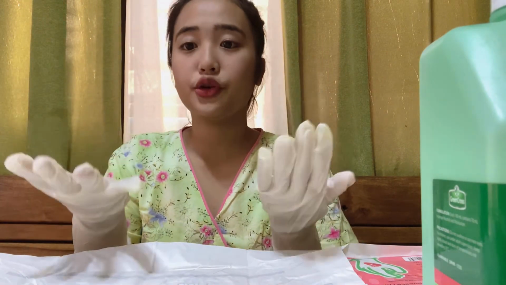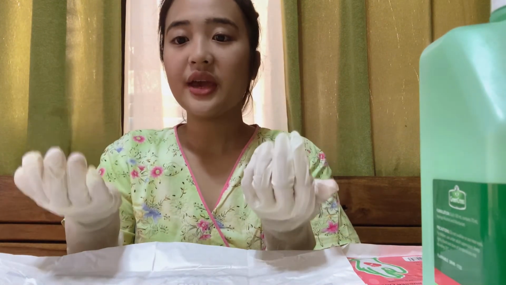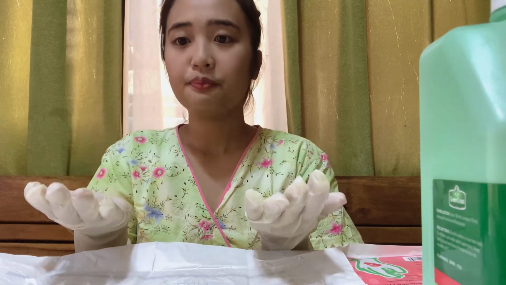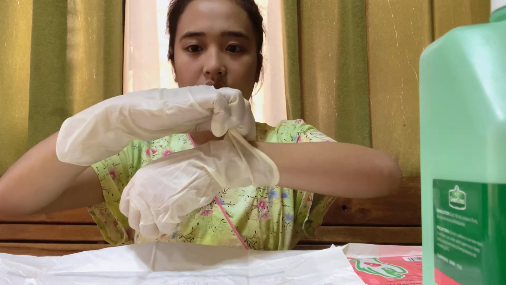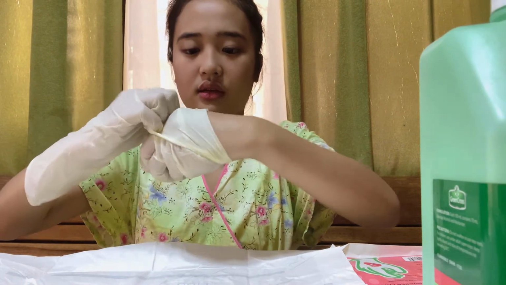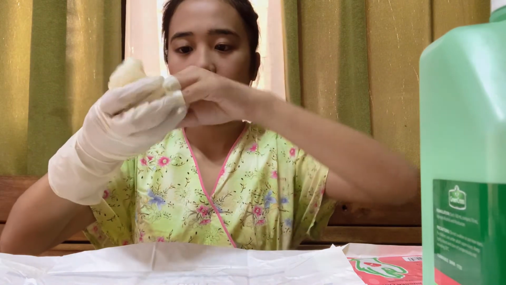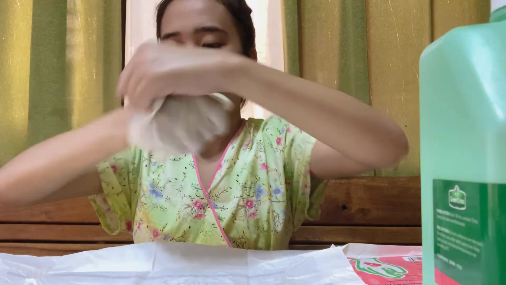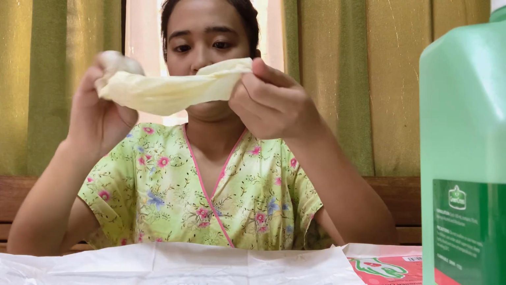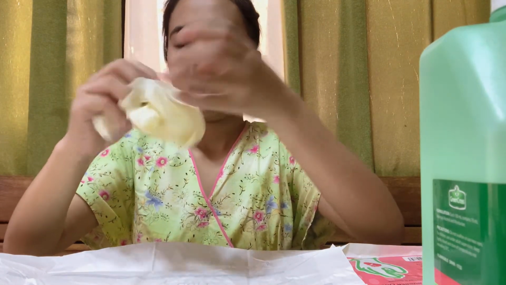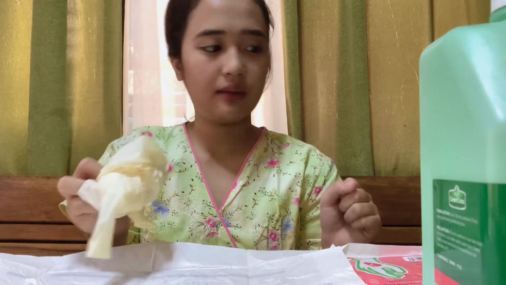Also, when it is time for you to remove the glove, there is no proper way on how to remove the glove. You can do it by this, and this, and you need to dispose it properly, especially when it is spoiled gloves or soiled gloves.